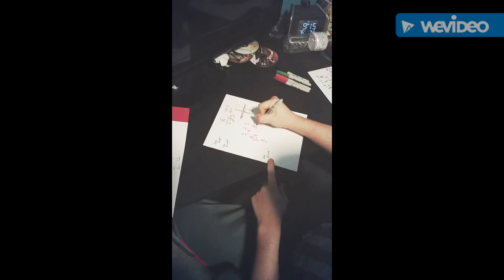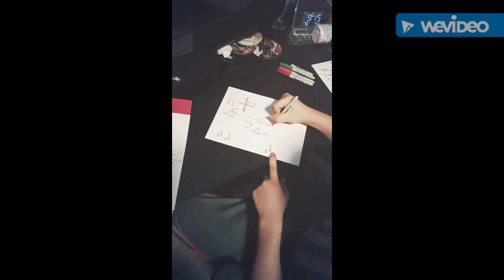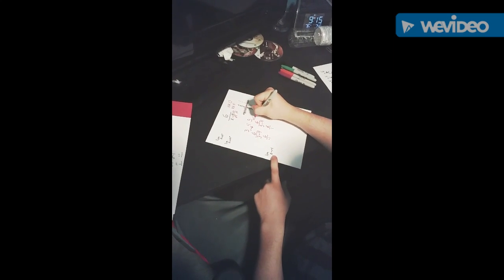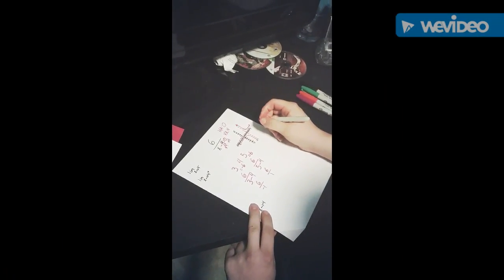And then we plug in 5. So it'd be 6 over 5 minus 4 would be 6 over 1, which would be positive 6. So that lets you know above the horizontal asymptote.